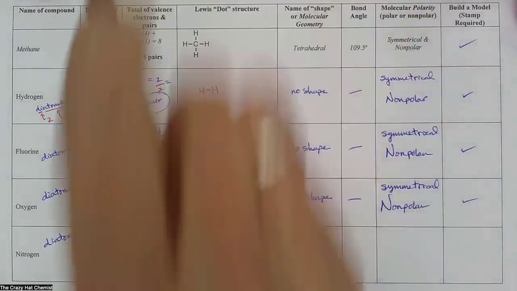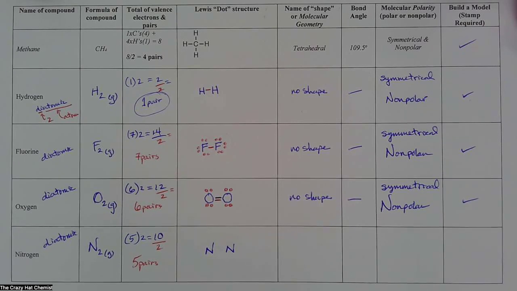And again, like I did on the previous one, we're going to do this in pencil. So the first rule is to place a pair of electrons between the central and the outside element. There is no outside element. There is no central element. So I just have to place a pair between these 2.